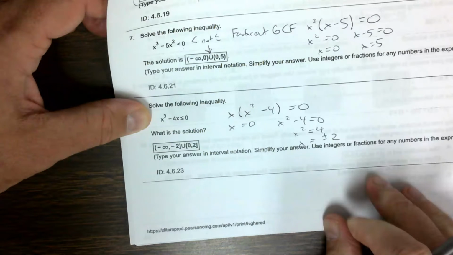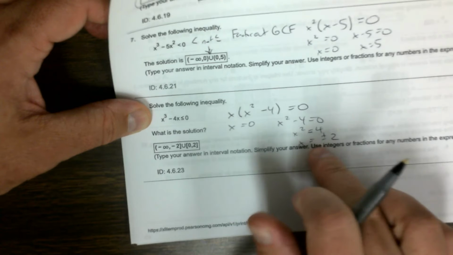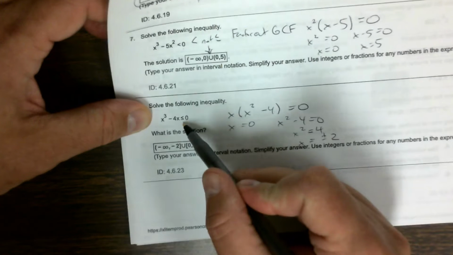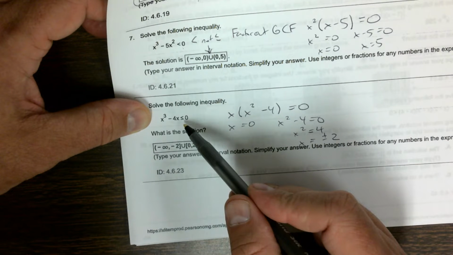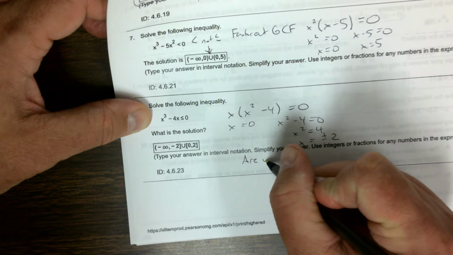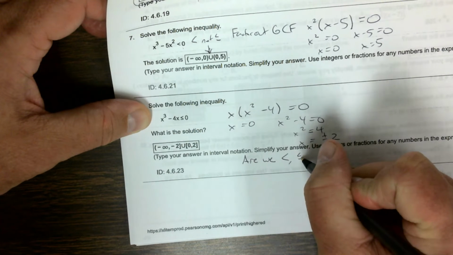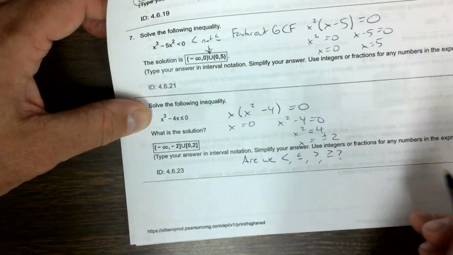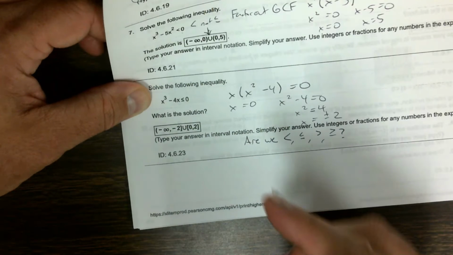So those are our critical points, so to speak, and then we have to just decide where are we, like, are we less than or equal to, greater than or equal to? So in this case, we want this one.